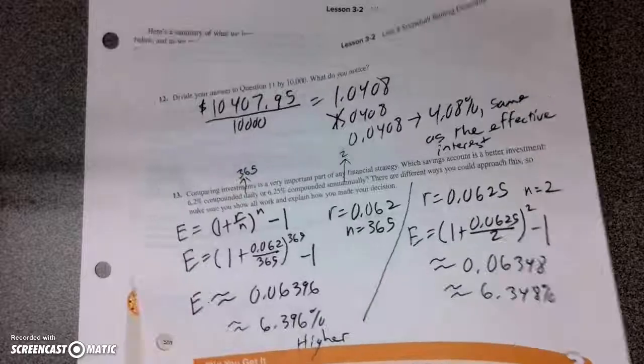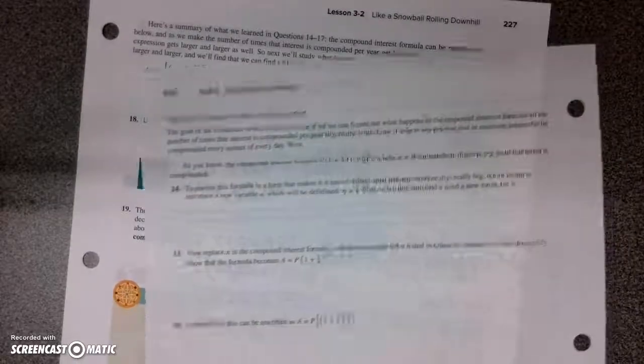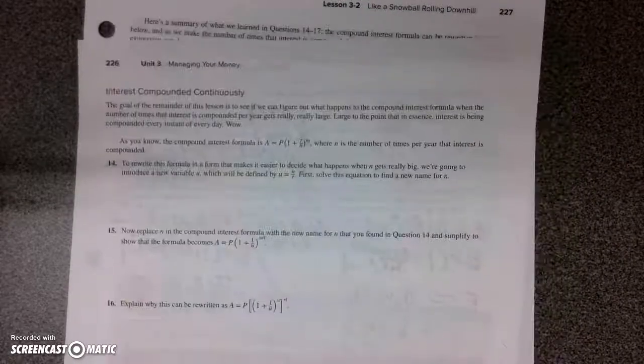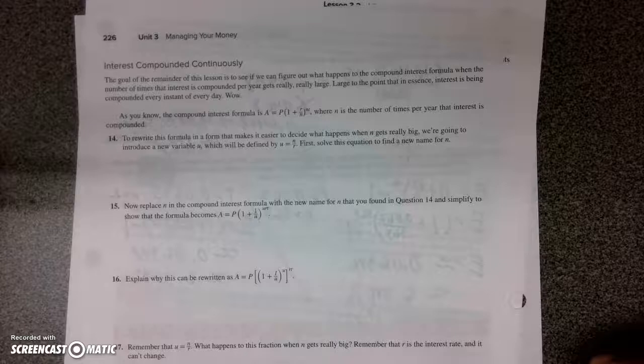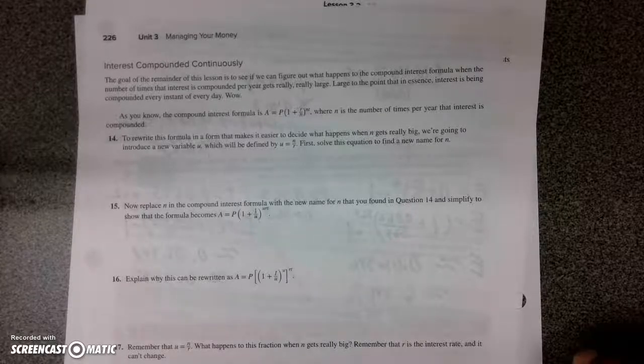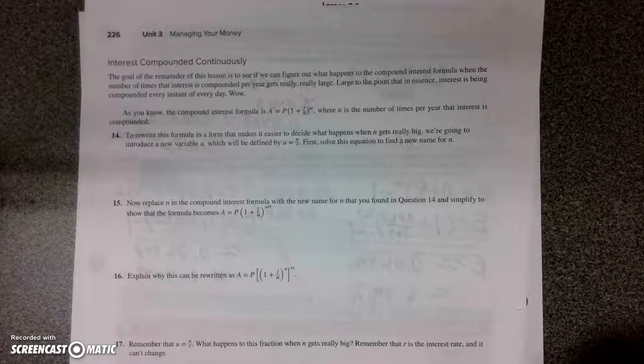Okay, so now we move on to problem 14 on the next page on 226. Now, on this page, it says interest compounded continuously. The goal of the remainder of this lesson is to see if we can figure out what happens to the compound interest formula when the number of times that interest is compounded per year gets really, really large.